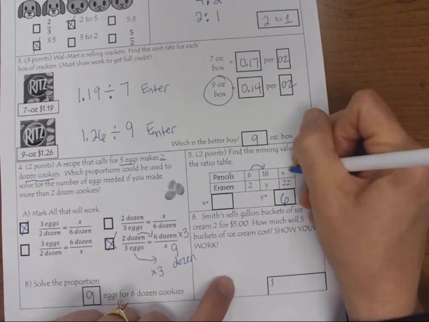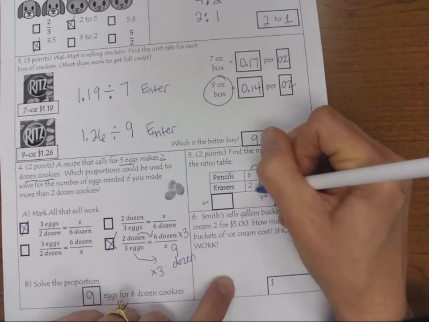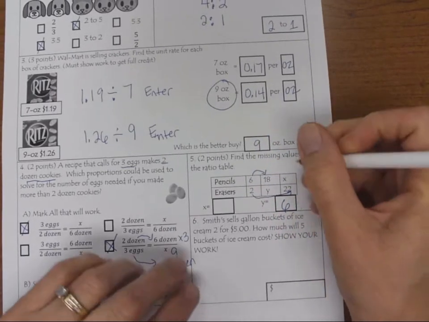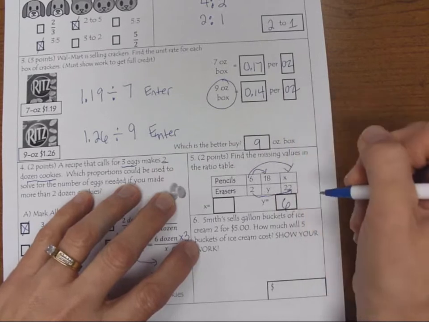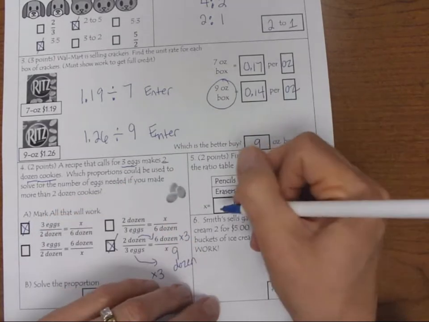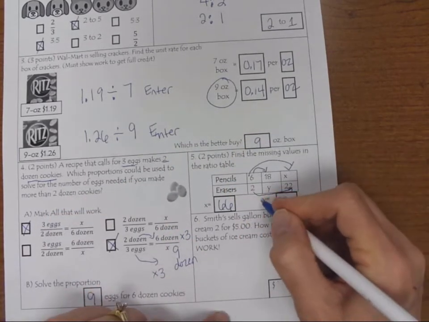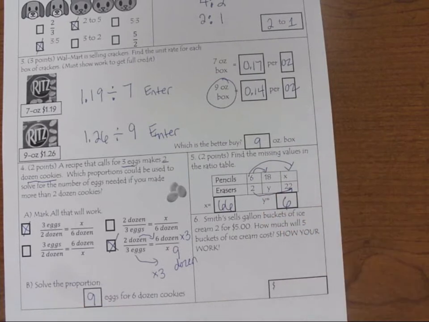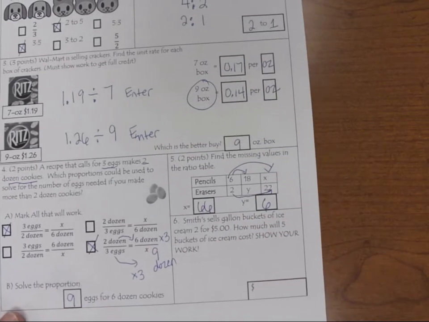Okay, if we're missing one right here, go to the one below it. How do I get from 2 to 22? Times by 11. So 6 times 11 is 66. So I multiplied this by 11, so I do the same thing at the top. 6 times 11, 66.